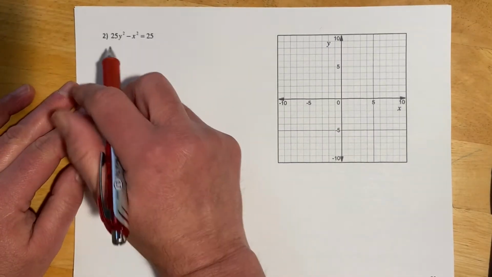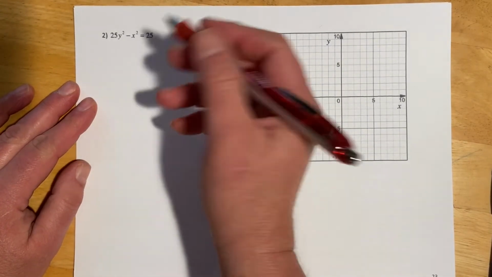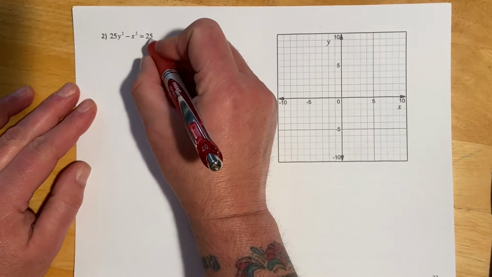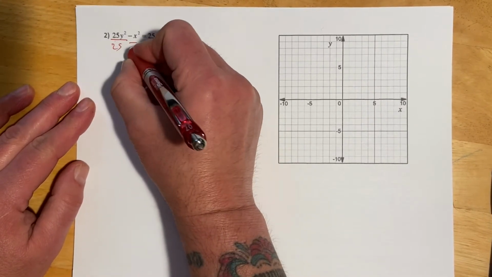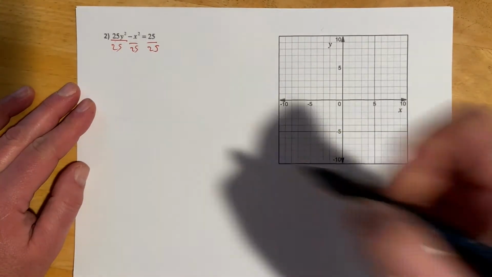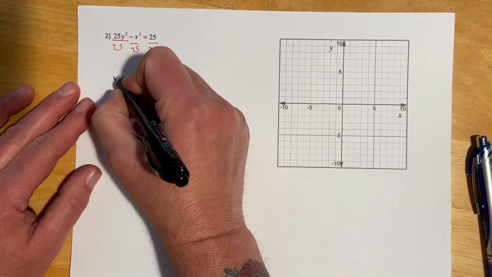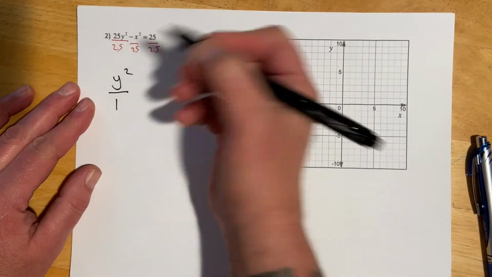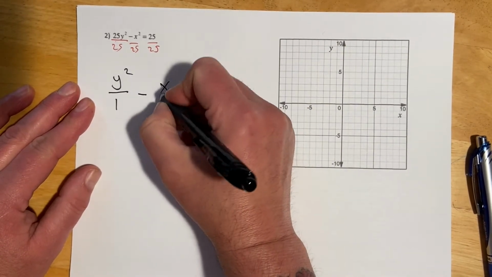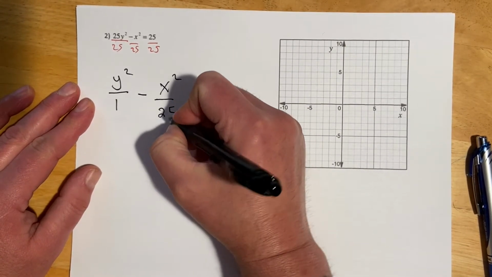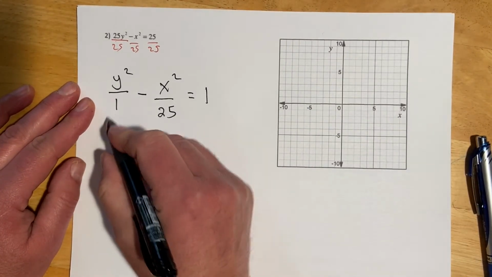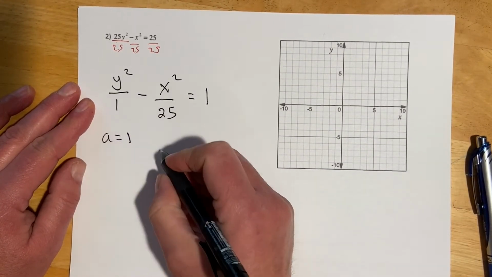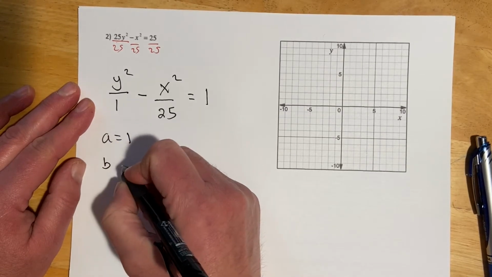Okay, for this next example, it's not quite in the right shape. So same as we saw with ellipses, when this end doesn't equal 1, that means we're going to need to divide everything through by whatever that is. So in this case, those 25s will cancel, and I'll have a y squared. Again, I'm just going to write over 1 for emphasis, minus x squared over 25, and now that equals 1. And so my a is 1, and my b is 5.